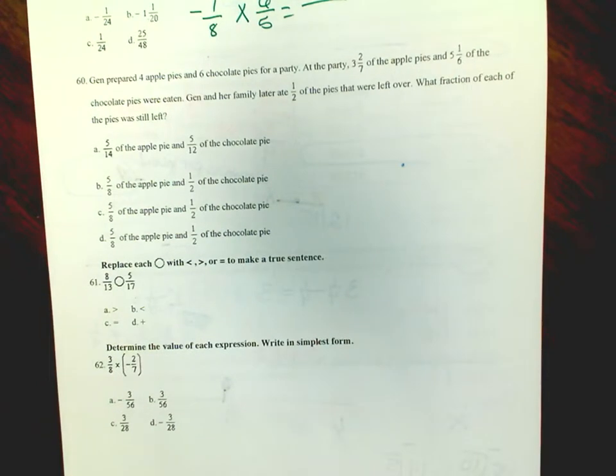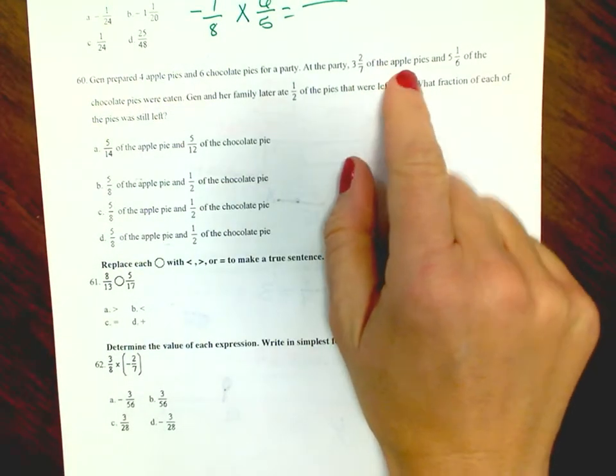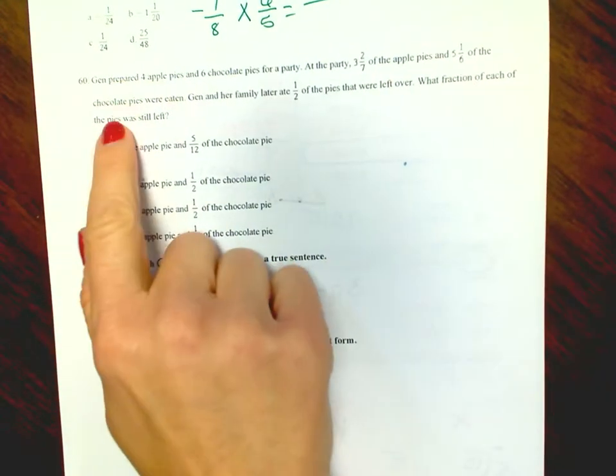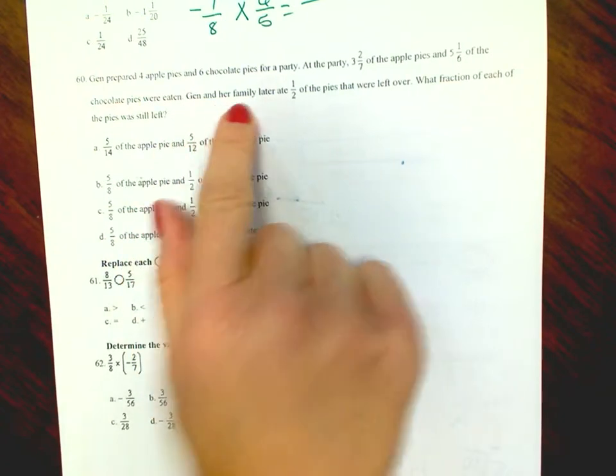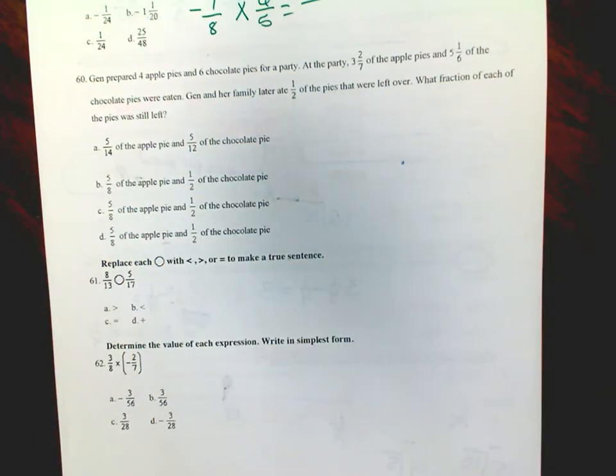Number 60. Jen prepared 4 apple pies, 6 chocolate pies for a party. At the party, 3 2/7 of the apple pies and 5 1/6 of the chocolate pies were eaten. Jen and her family later ate 1/2 of the pies that were left over. What fraction of each pie was still left?